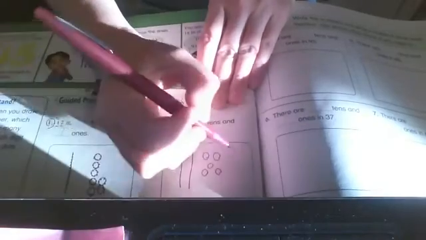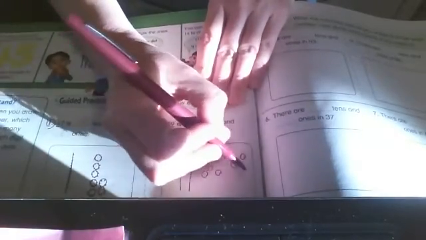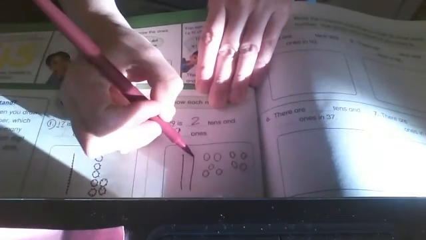So I'm going to draw 1, 2, 3, 4, 5, 6, 7, 8, 9. So to summarize what I did, 29 is 2 tens and 9 ones, right? If I count that up, I see 10, 20, 25, 26, 27, 28, 29.